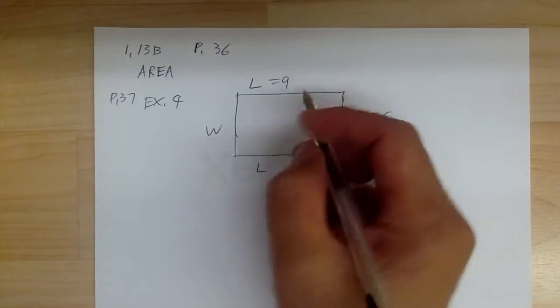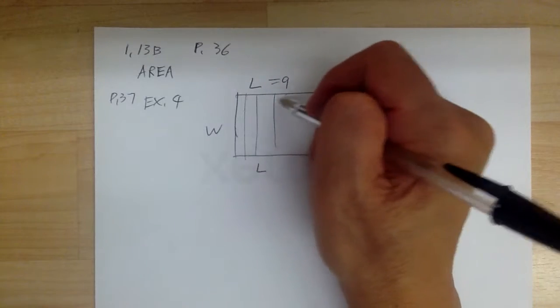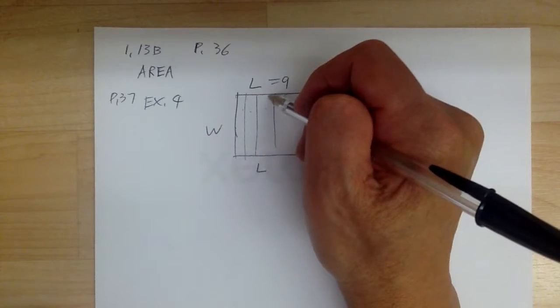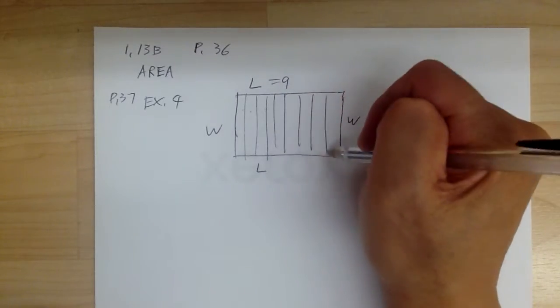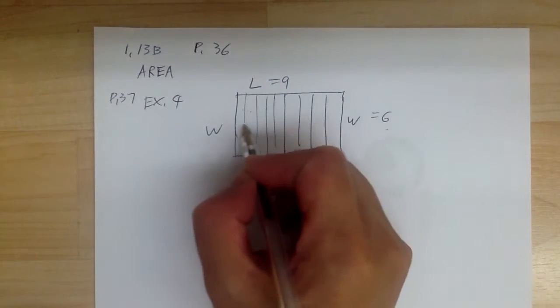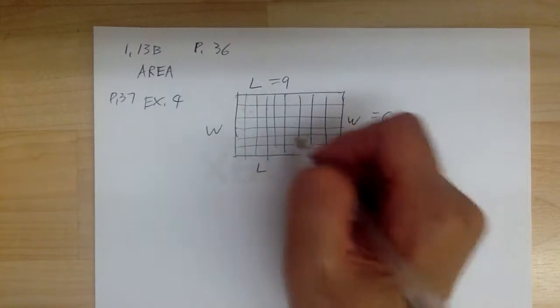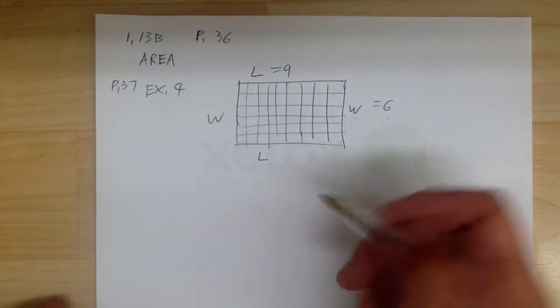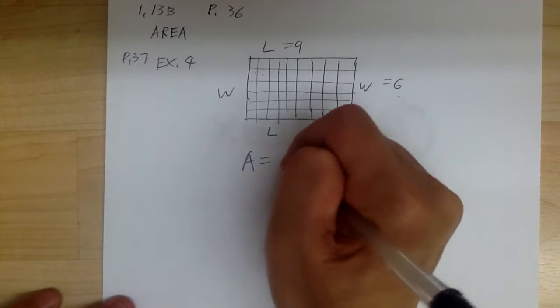So basically what you do is you imagine that you can divide into 9 strips. Okay, so divide into 9, and 6 means you can divide into 6. So area is how many squares are in here. And again, the area of the rectangle is length times width.